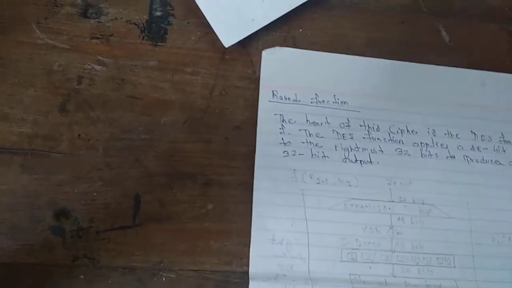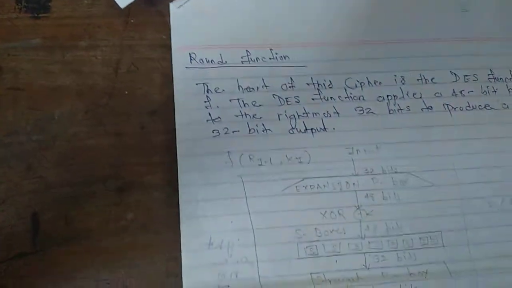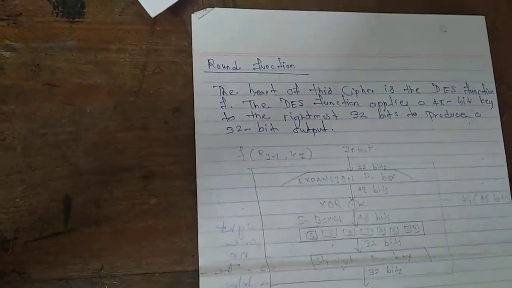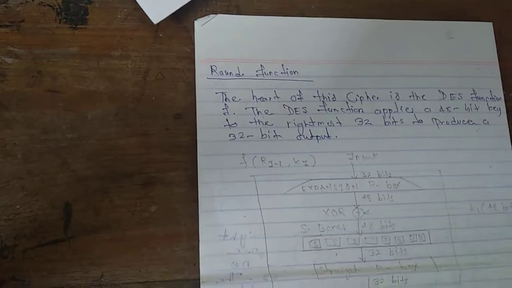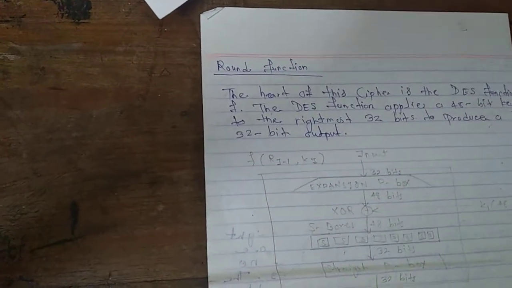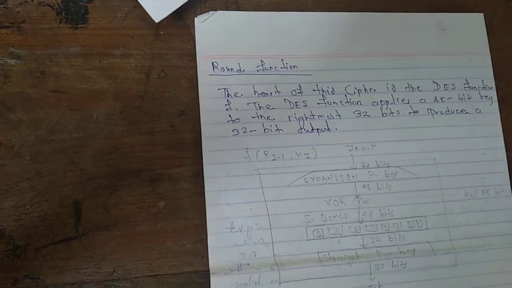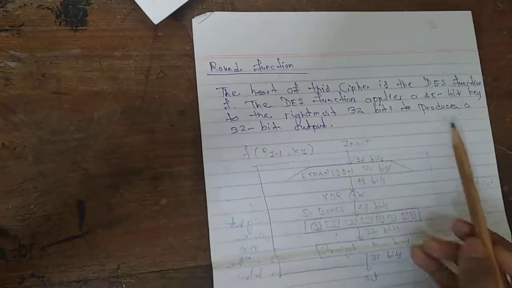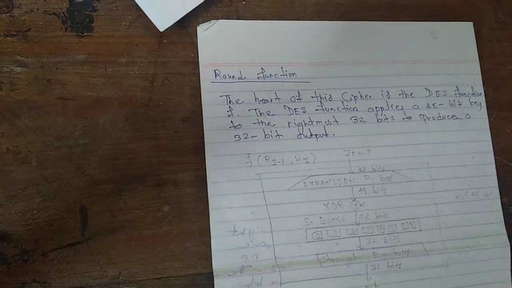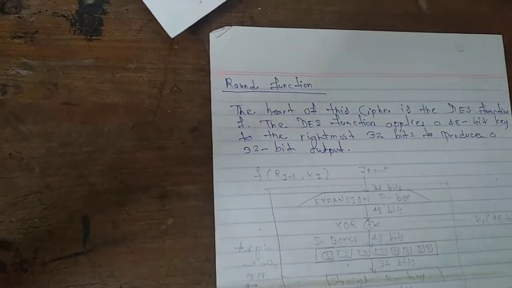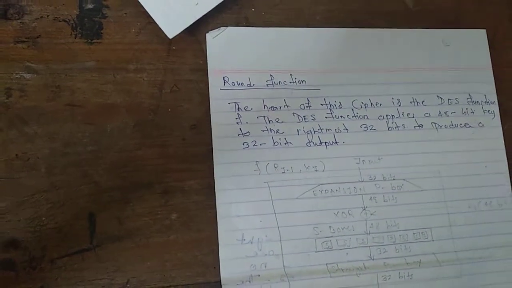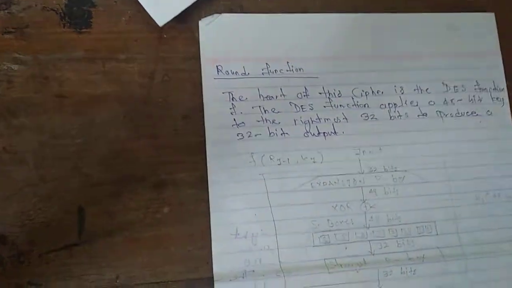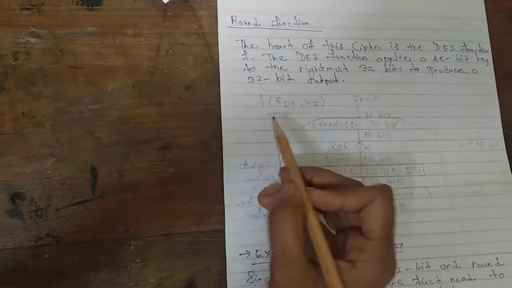Now after the initial permutation, we will look at the round function. We heard that there are 16 Feistel rounds. Now what are these 16 Feistel rounds? We will see how it is working. The 48-bit key will be taken, along with the 32-bit right input, that is, LPT and RPT. We have seen LPT and RPT.